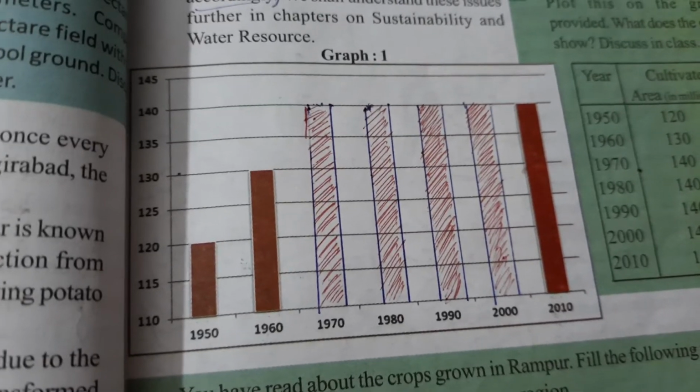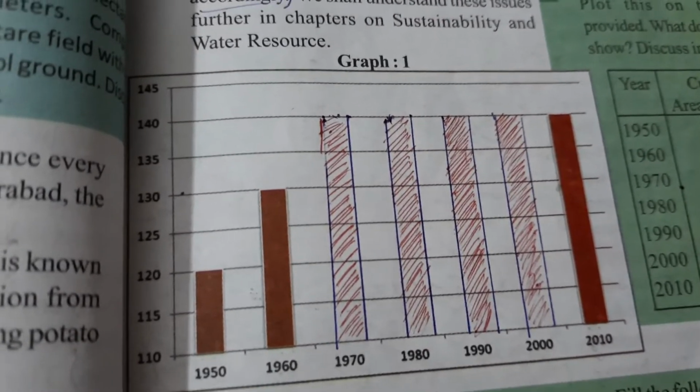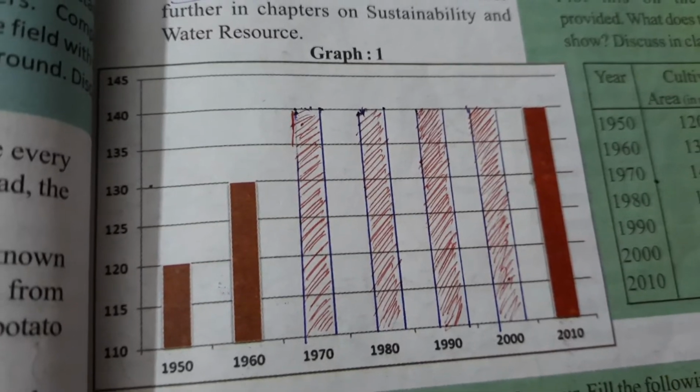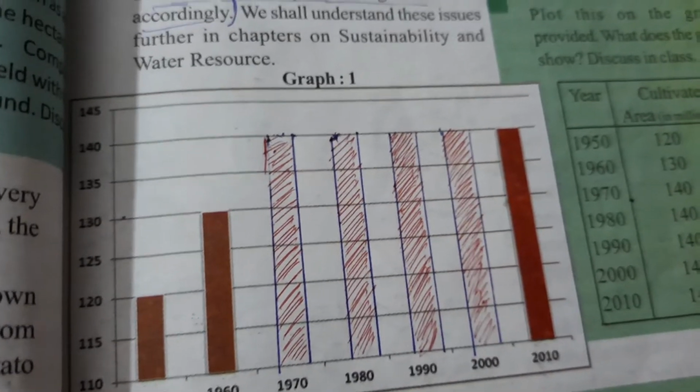It is the same 140 million hectares. So I have completed the bar diagram in this way. You can also complete it, children.